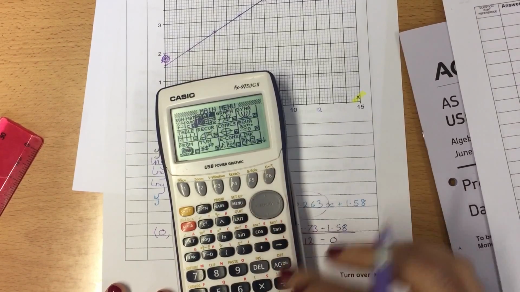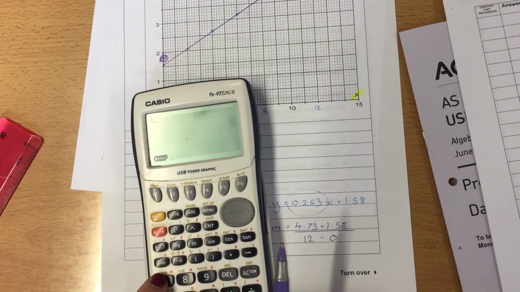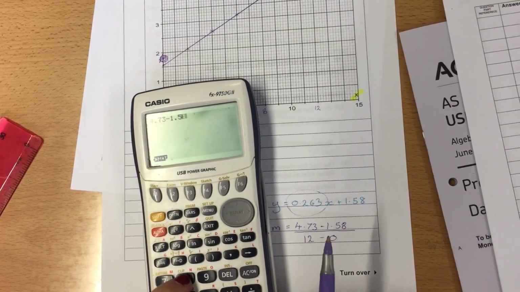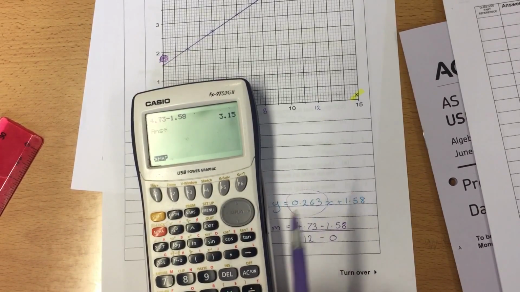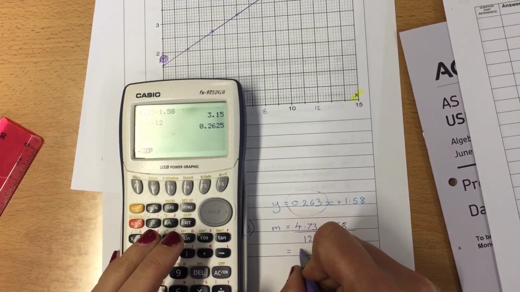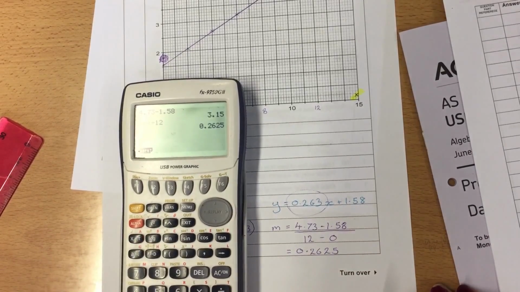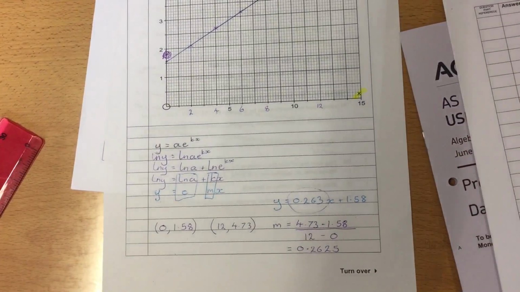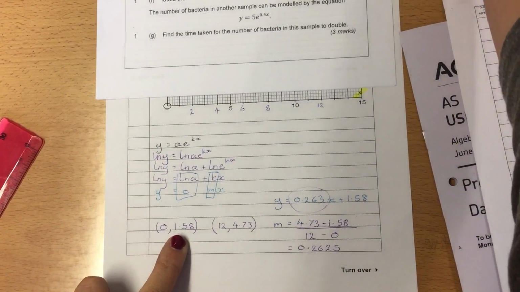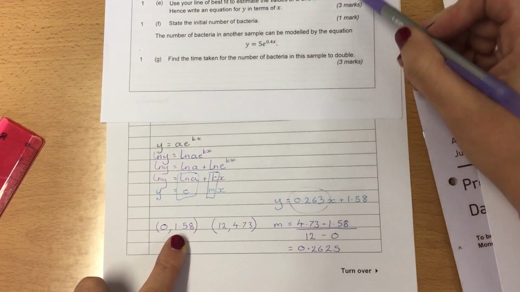The reason for calculating it is purely and simply so that you've got a good idea as to whether or not you're right. And we divide that by 12, and we get a gradient of 0.2625. We've got our intercept that's coming in here. So we've drawn our line of best fit.